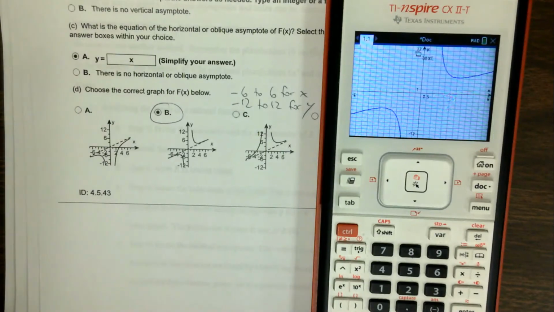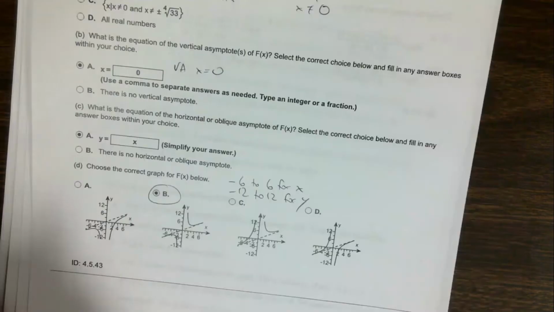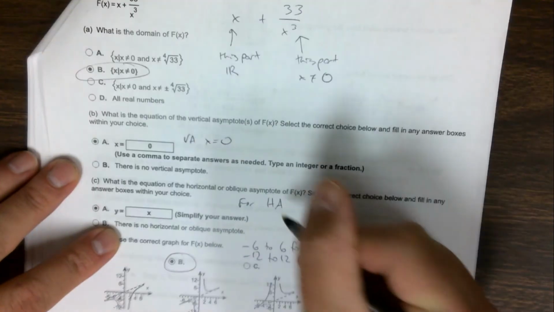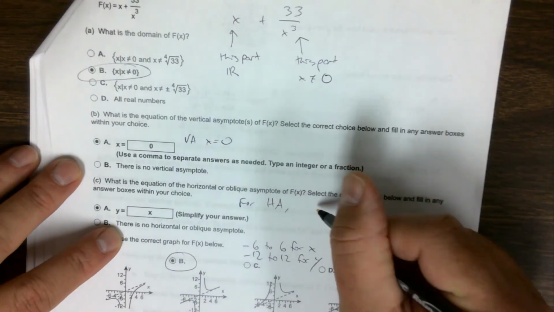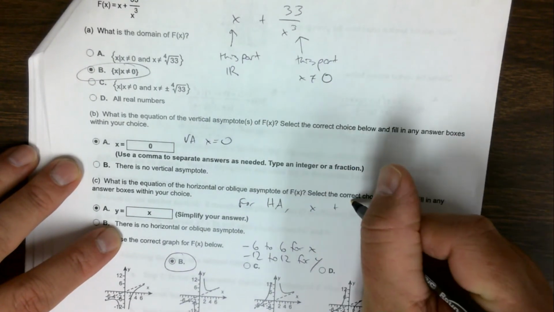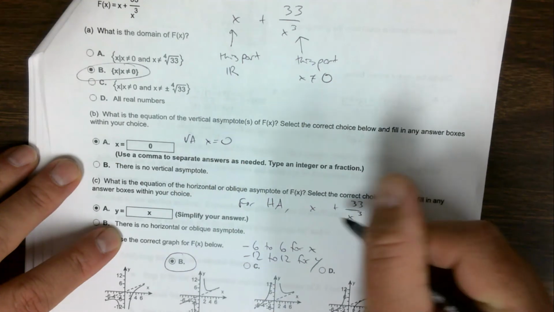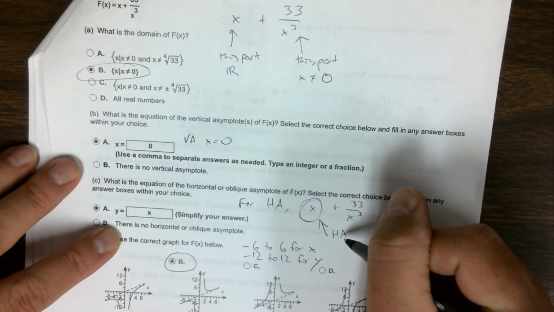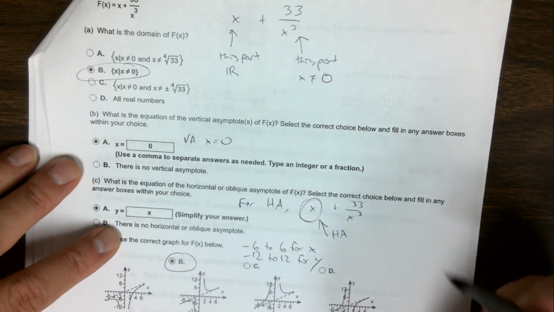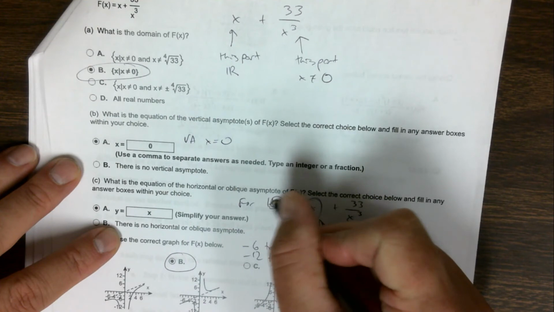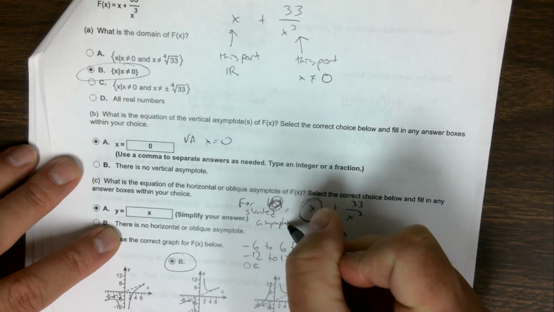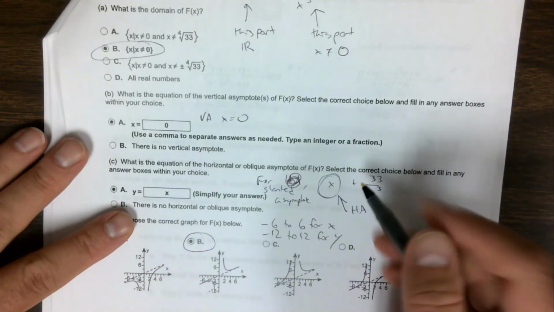Now for our horizontal asymptote, since it was x plus 33 over x cubed, this part's going to be the horizontal asymptote. Wait, I didn't mean horizontal. For the slanted asymptote. Slant.